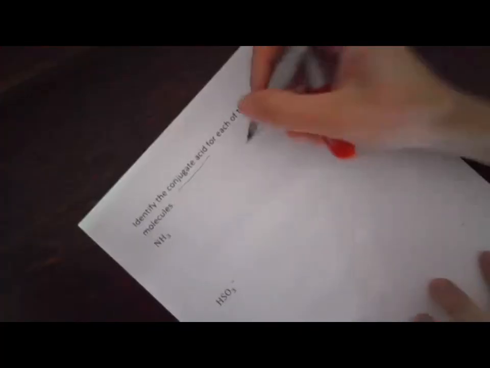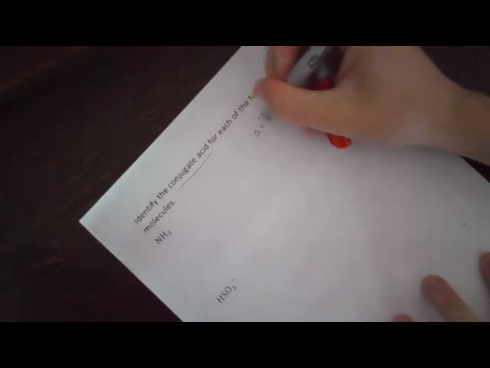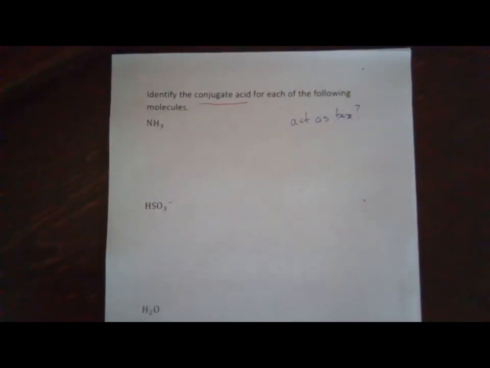So we want to think about what happens when these molecules act as a base. If each of these molecules acts as a base, what will it create?